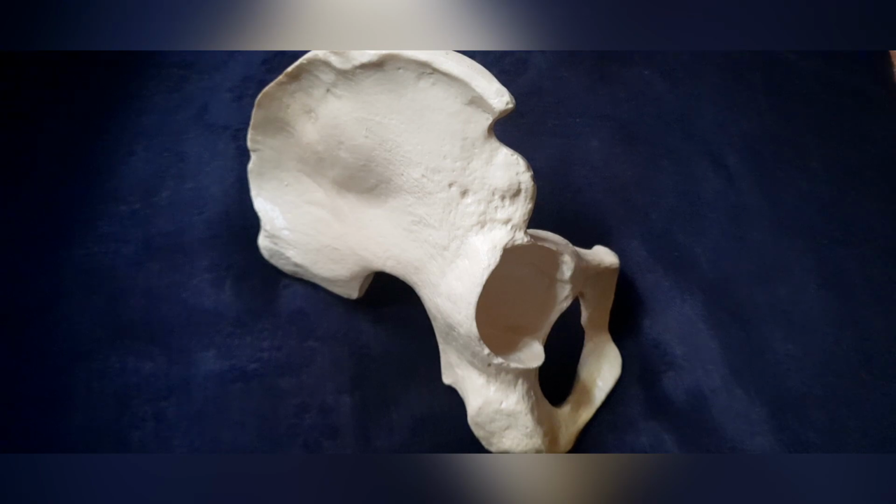So this was part 1 of the hip bone. Now we will discuss the remaining parts in the next upcoming video.